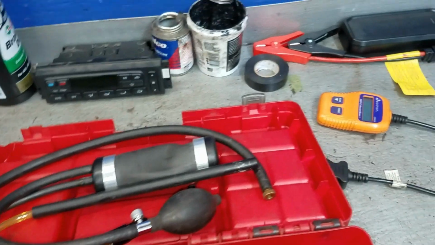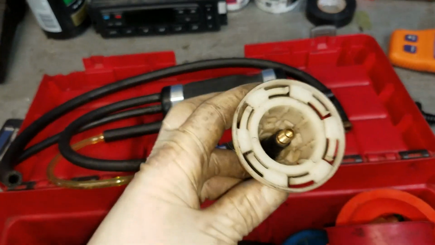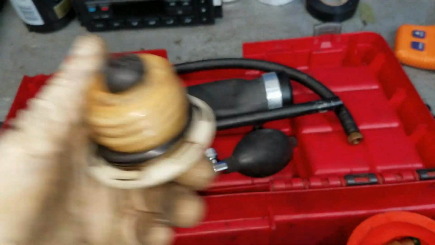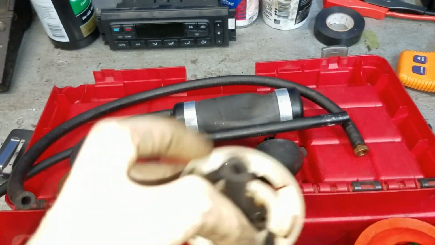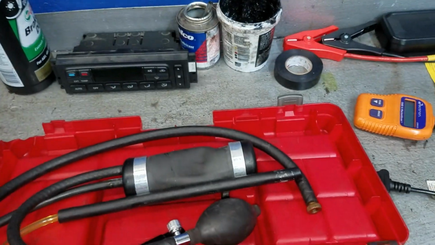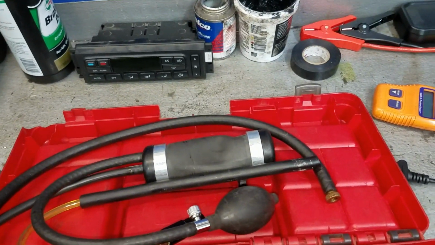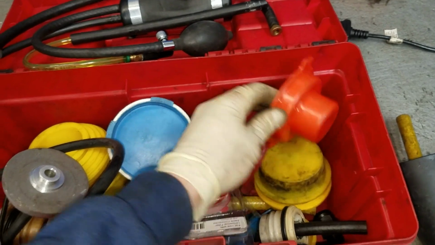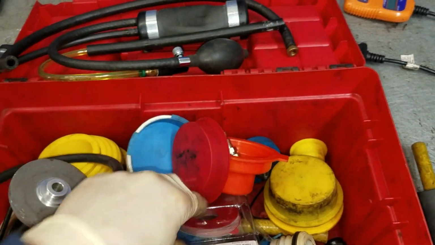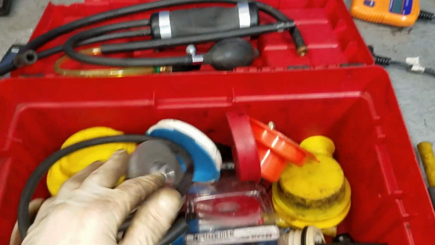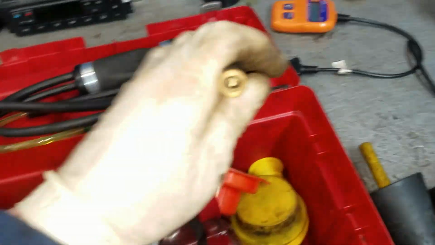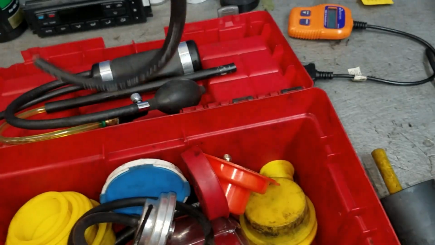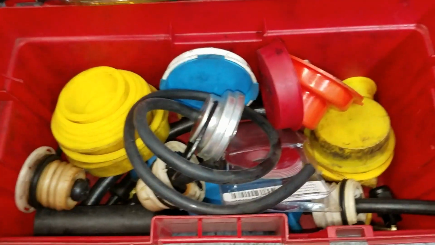And as you can see here, I have a whole tackle box full of different adapters we use. This would be for the gas cap. You can put the smoke in that way. We also have a bunch of different size caps here that we actually use to block off the throttle body if we're checking for intake manifold vacuum leaks, along with some other EVAP port test things.